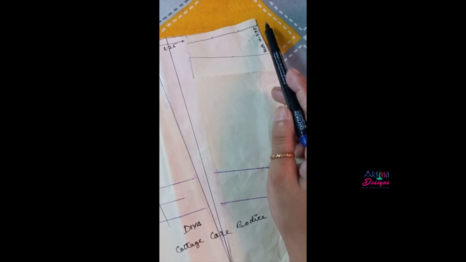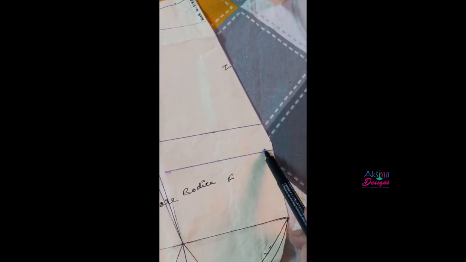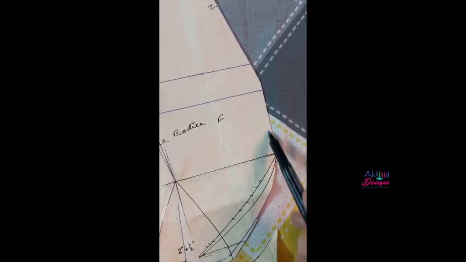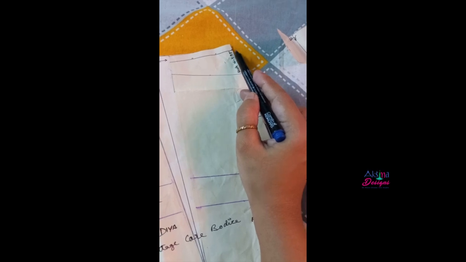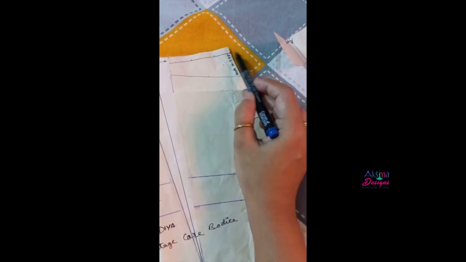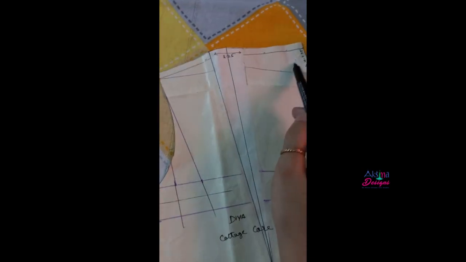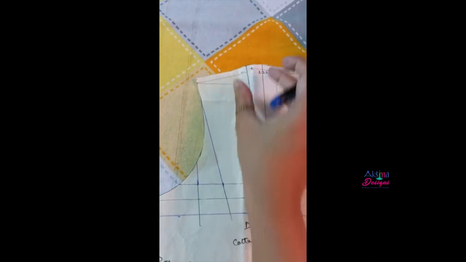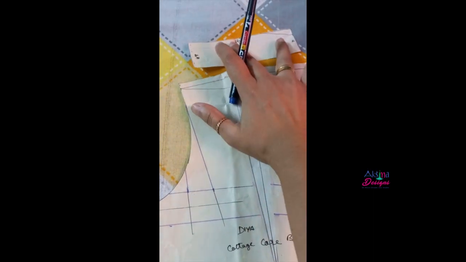And because of closing this down, my neck width originally was 2 inches and neck depth was 8.5 inches. After closing this dart, when I squared this line up, the neck width was reduced by 0.25 inches. So now my neck width is 1.75 inches. And this shoulder was originally 5 inches, where I have added the dart. This will get gathered and reduced to this measurement. This is the ready measurement.